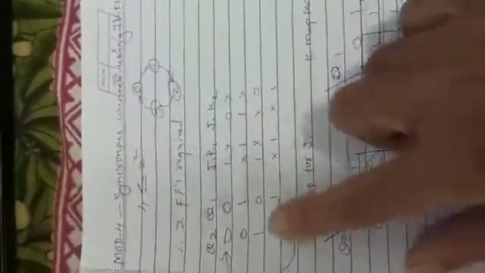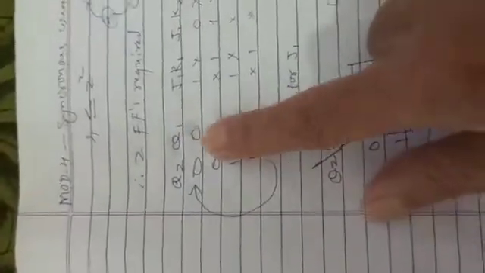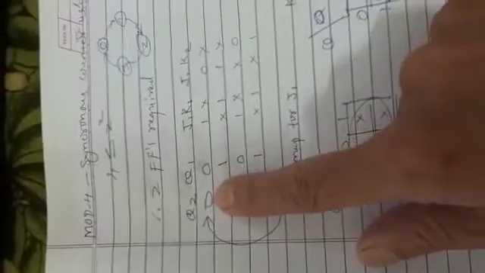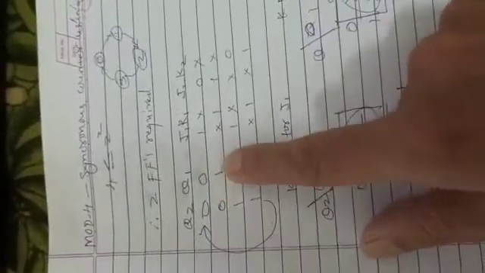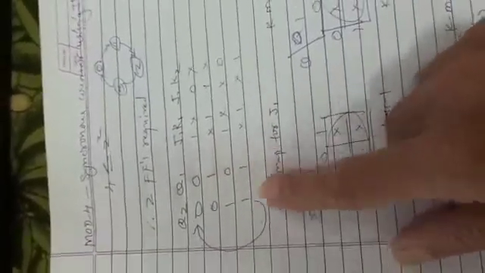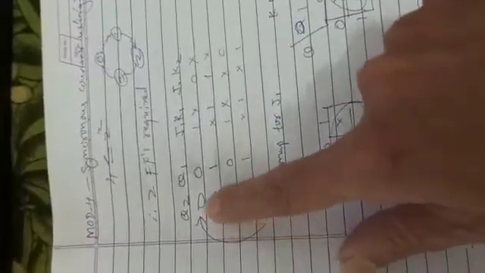Okay, now here instead of writing this way, present state and next state, I will write this way. Now you can write this way or that way. So here the counter has to count from 0 0 to 0 1, then 1 0, and then 1 1, and from 1 1 it has to go to 0 0. So this is the counting sequence of the counter.